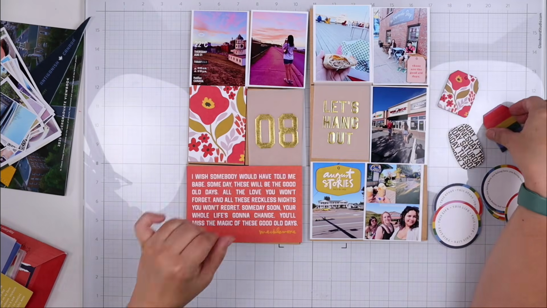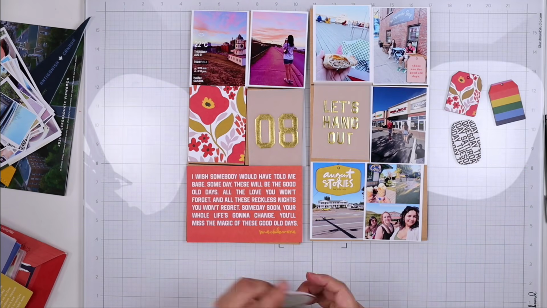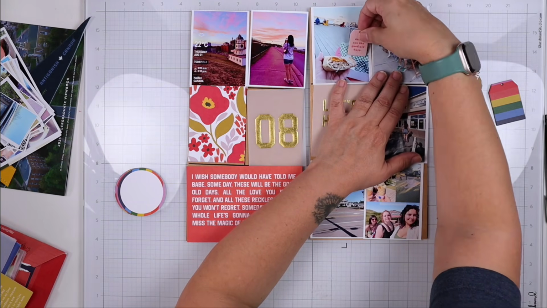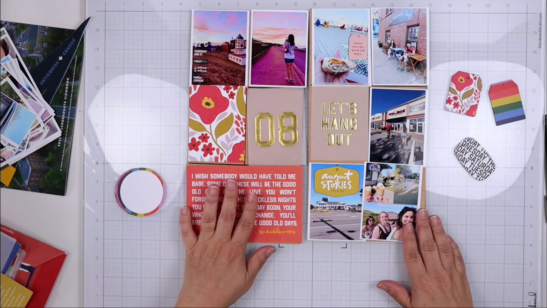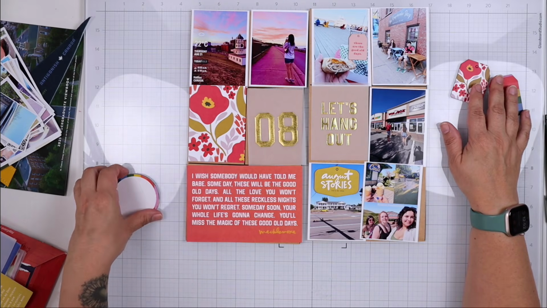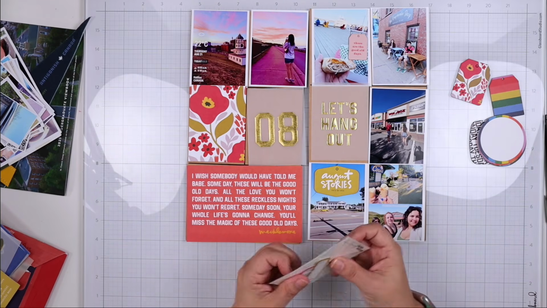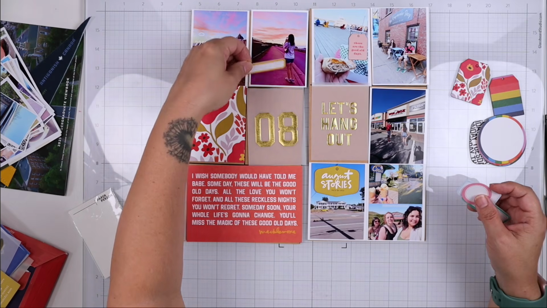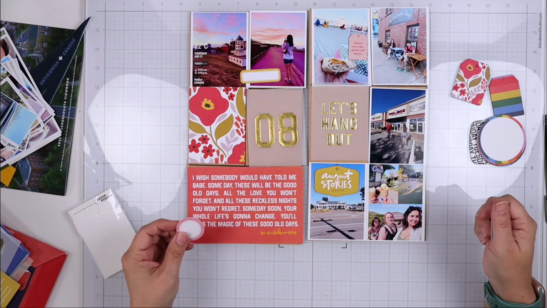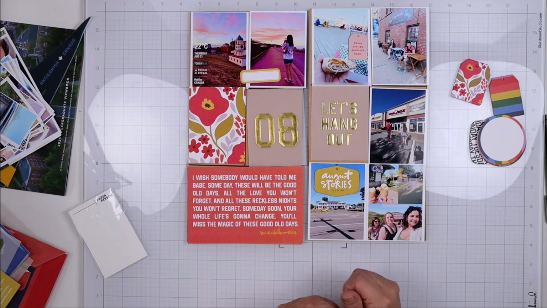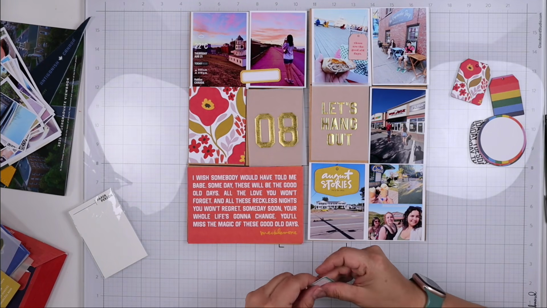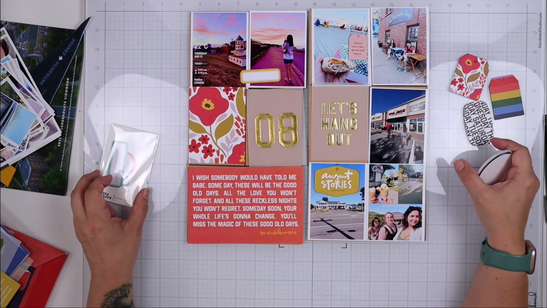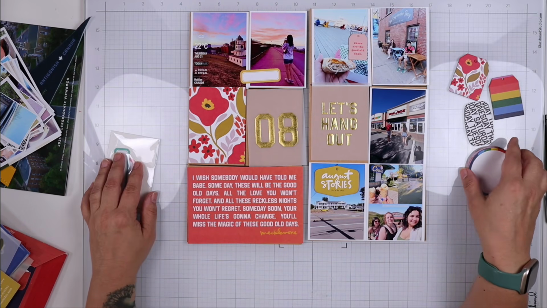So I have a couple of other embellishments to just spread around this page. I'm not going to say too much about any of these photos, but I will use a couple of labels and do some journaling you'll see as I go. So I'm just finding some labels. I'm going to put a yellow label right there on the photo of Liv taking a picture of the sunset. And that will be pretty much the front of that add-in.